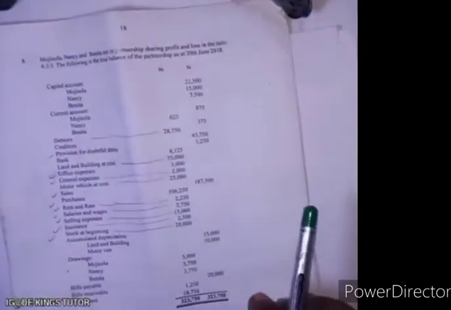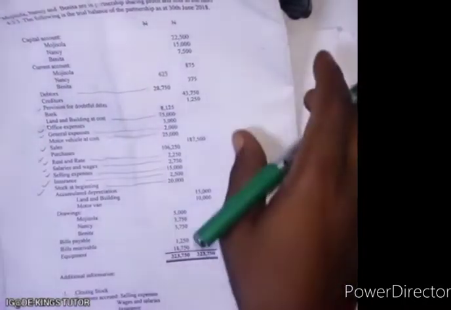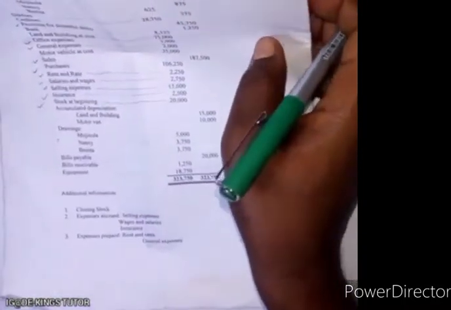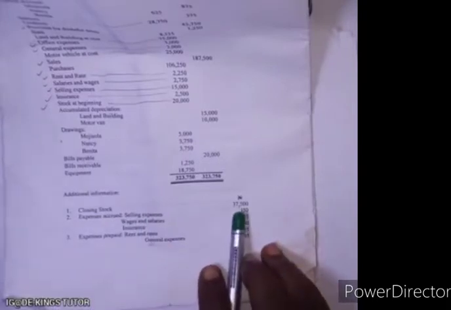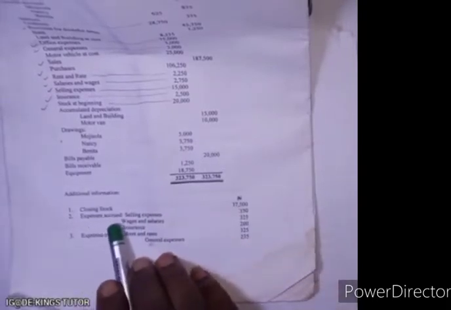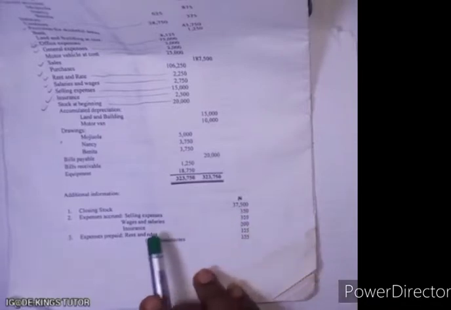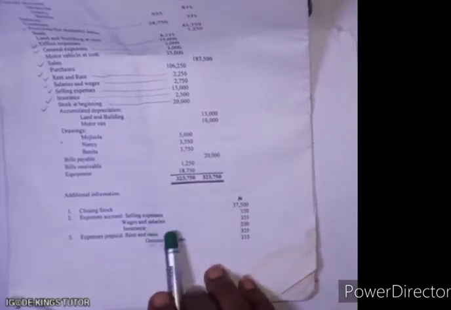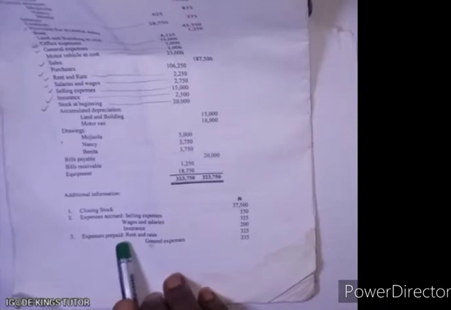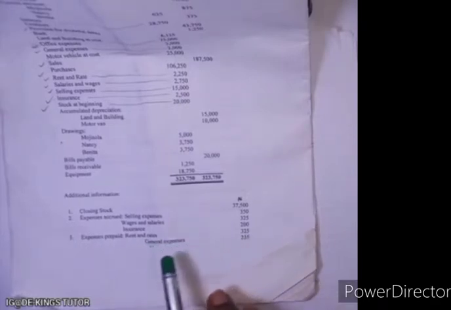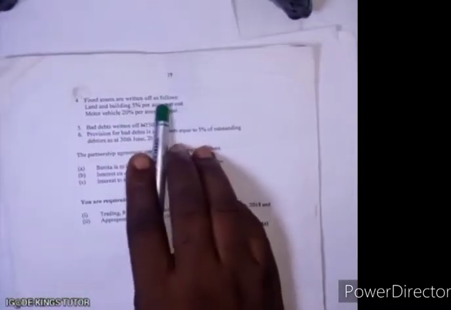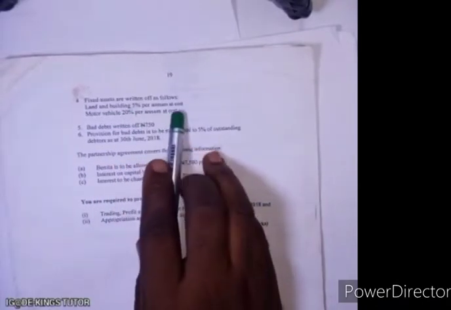Now they said additional information. I have the additional information. Closing stock 37,500. Expenses accrued: selling expenses 350, wages and salaries 325, insurance 200 naira. Expenses prepaid: rent and rates 325, general expenses 235. Fixed assets are written off as follows: land and building 5% per annum at cost, motor vehicle 20% per annum at cost.